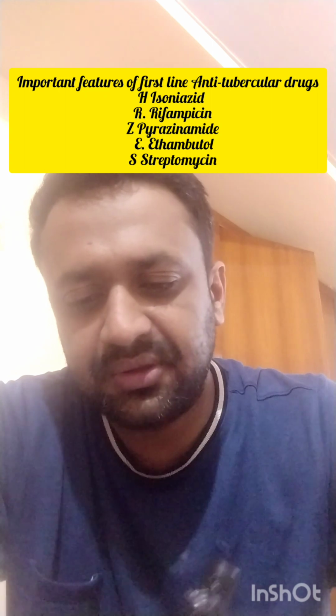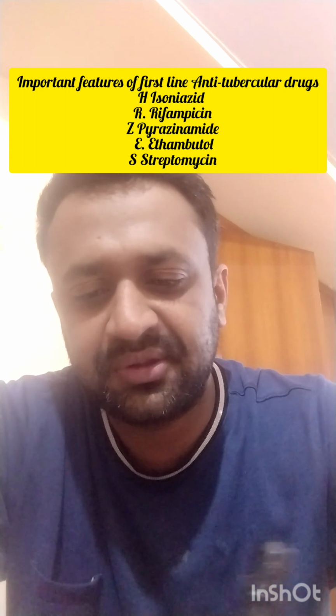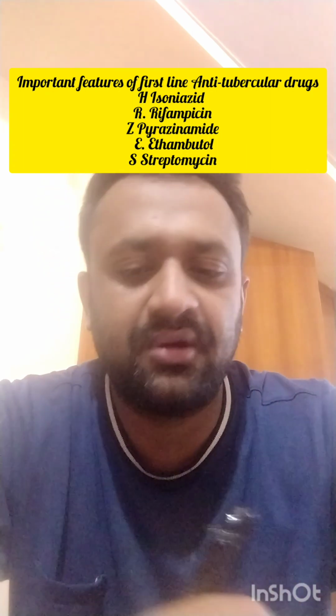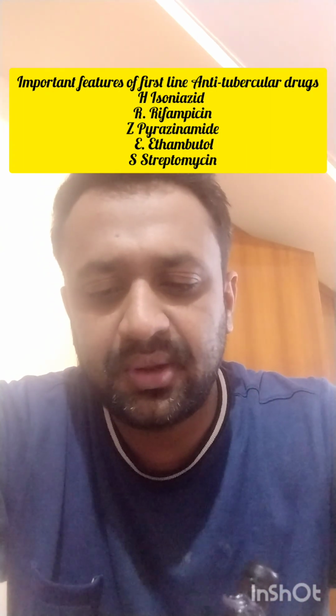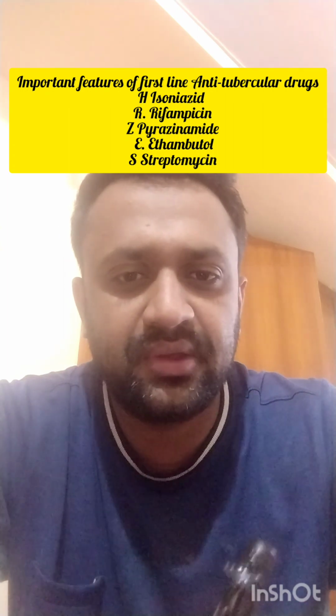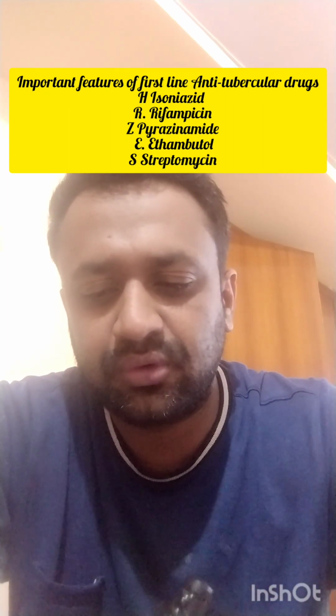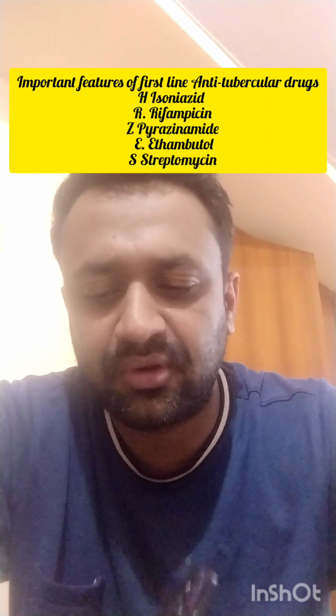And all these drugs produce hepatotoxicity as a side effect, but streptomycin does not produce hepatotoxicity because it is an aminoglycoside antibiotic, and it was the first anti-tubercular drug used clinically for the treatment of tuberculosis. It mainly produces ototoxicity, neurotoxicity and nephrotoxicity.